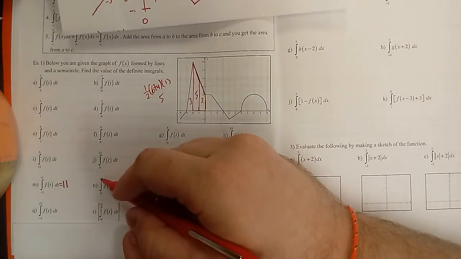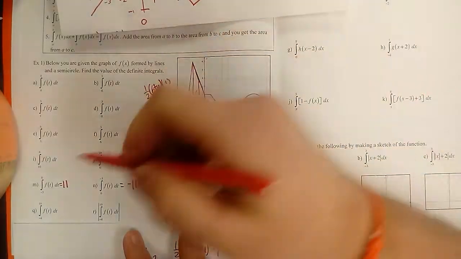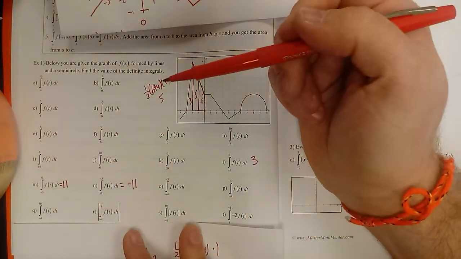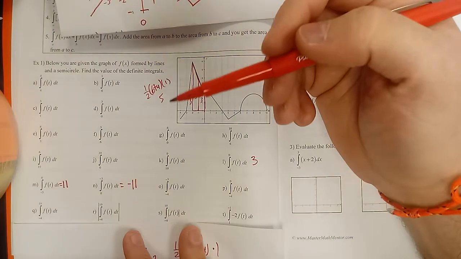Then if I get 0 to -3, oh wow, it's the reverse, so it's the opposite. Why do you think he's having you do this every single time? Is it because he thinks you forgot? No, it's because he wants you to make sure that you're remembering this in the future.